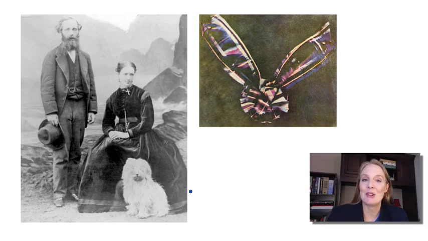He was very interested in light, and in fact, he was the first to commission and direct the fabrication of the first permanent color photograph, which is shown here, this photo of a Scottish tartan.